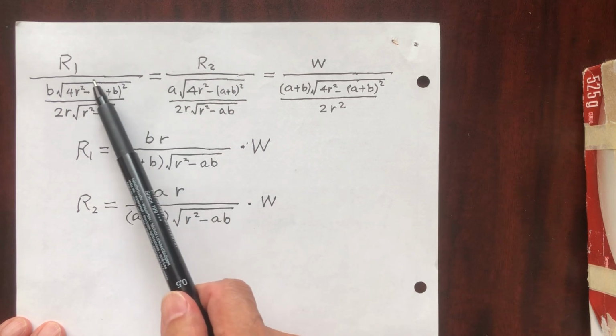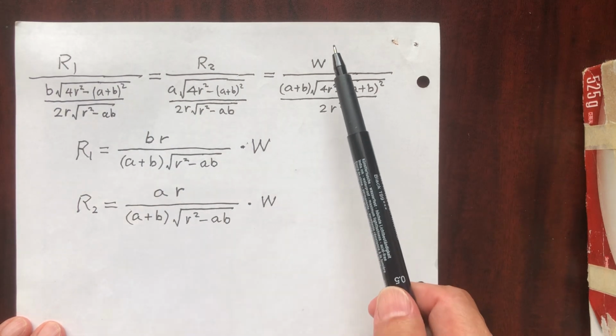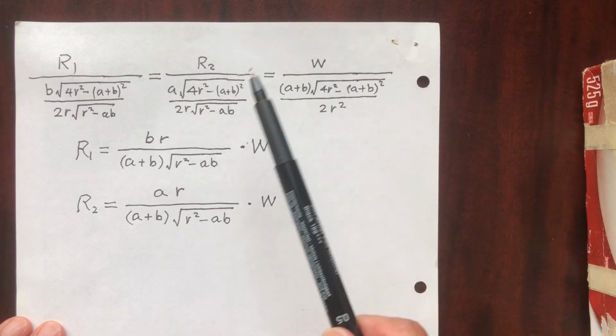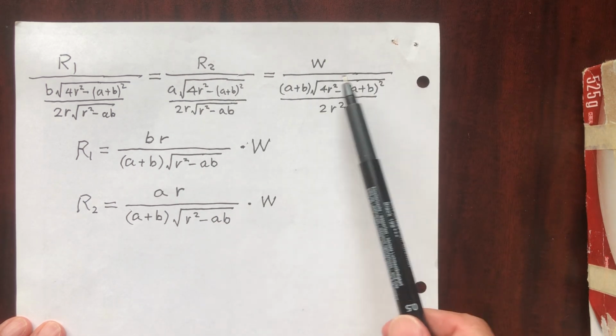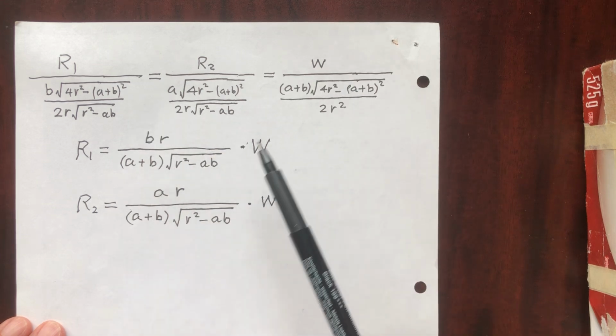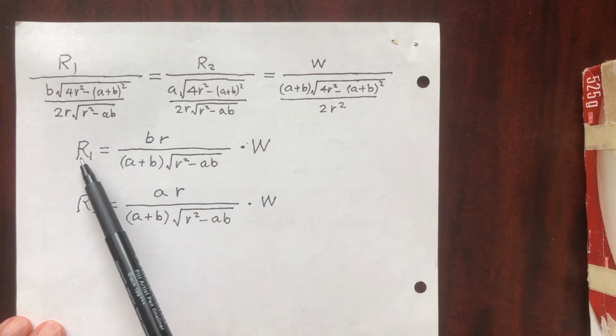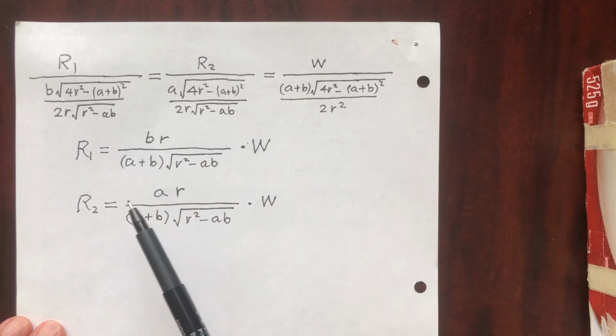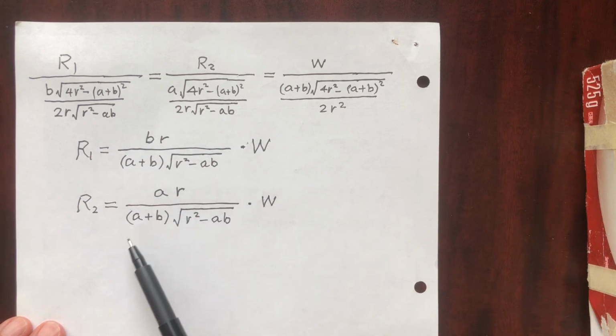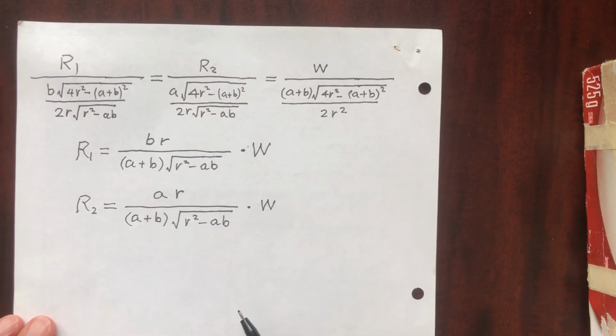So R1 is this denominator multiplied into here. R2 is this denominator multiplied into here. So if you do that and cancel something in common, you get R1 is this, R2 is this. So this is what we want to find.